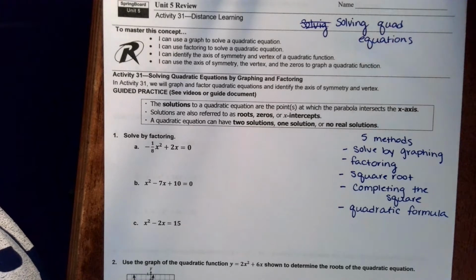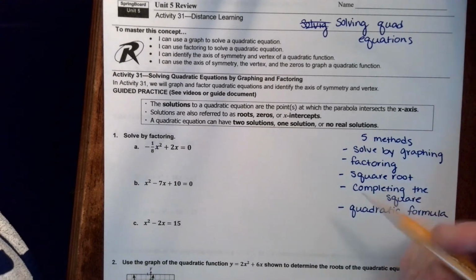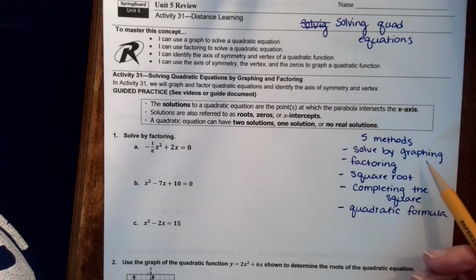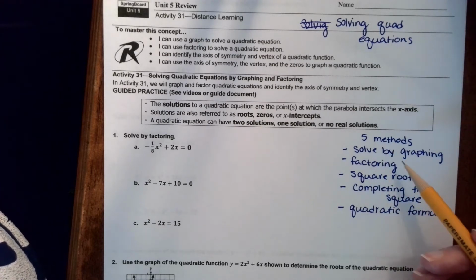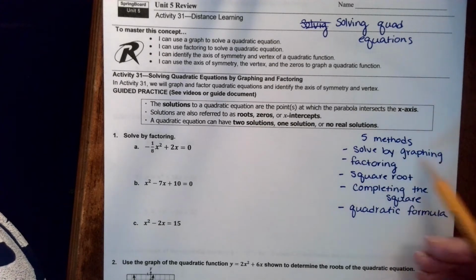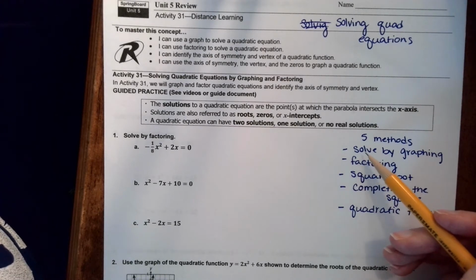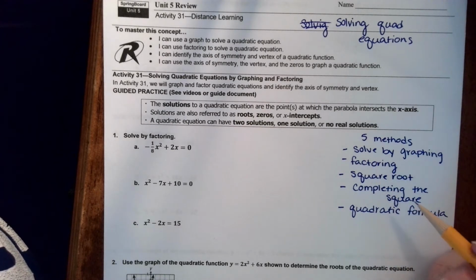If you have Desmos, type your equation in, look for the intercepts. Boom, you're done. But if you don't have Desmos and you have to use algebra, or if you can graph it by hand easily, go for it. But I typically don't like graphing by hand, so this is actually my least used method. I only use it if I can just type it into Desmos real quick.